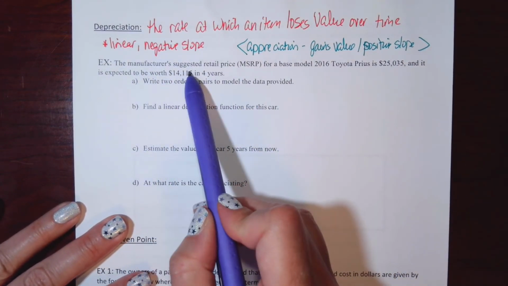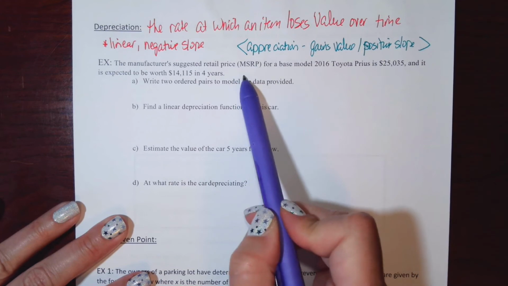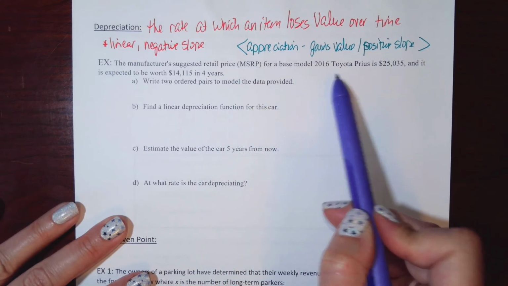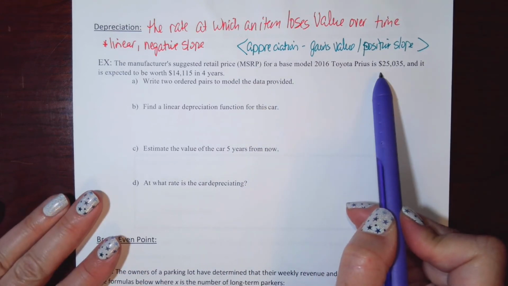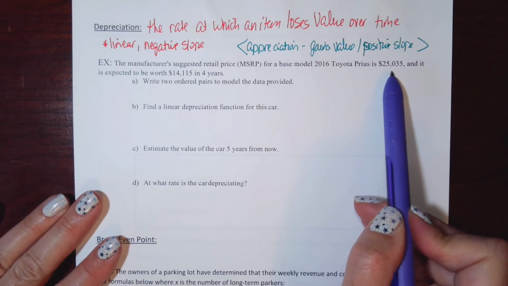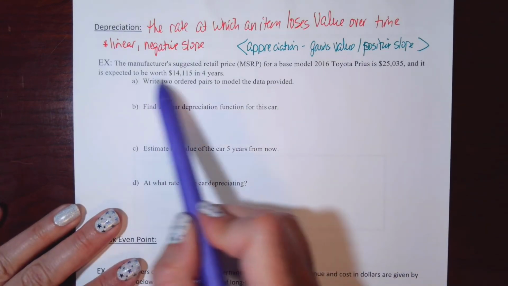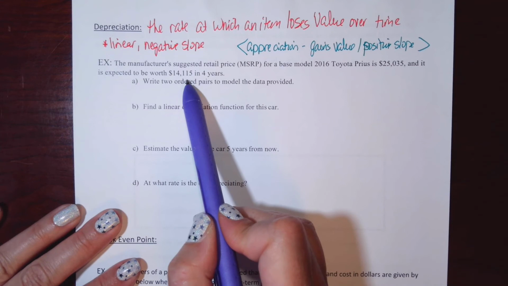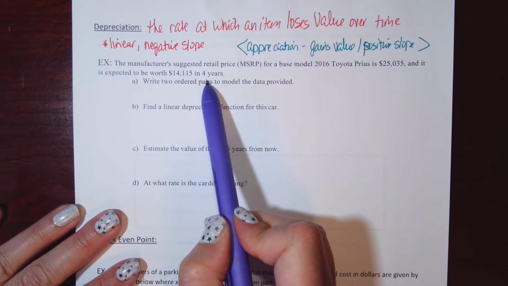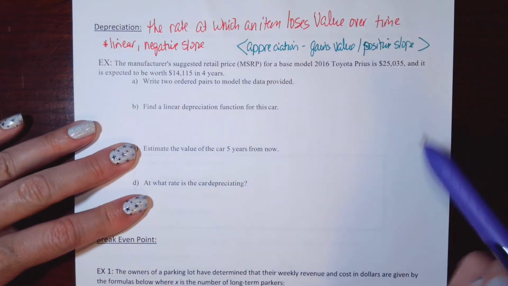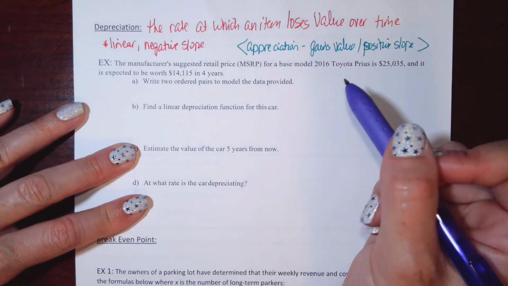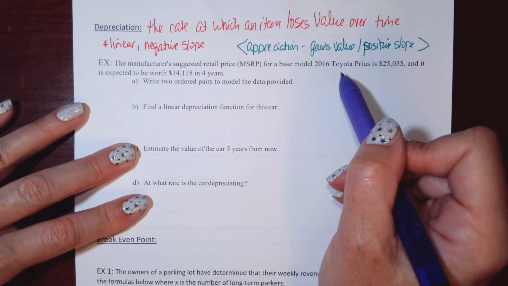A manufacturer's suggested retail price, MSRP, for a base model 2016 Toyota Prius at the time that this problem was written was $25,035, and it was expected to be worth $14,115 4 years later, so it has depreciated in value. We can write two ordered pairs to model the data. The independent variable is going to be the time.